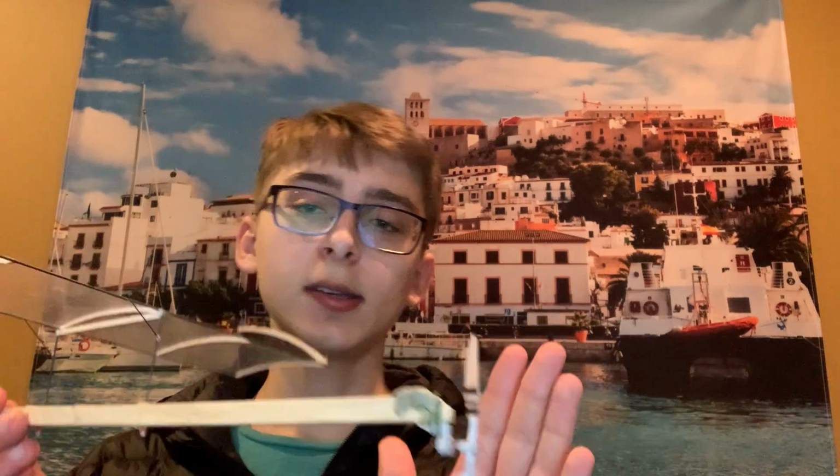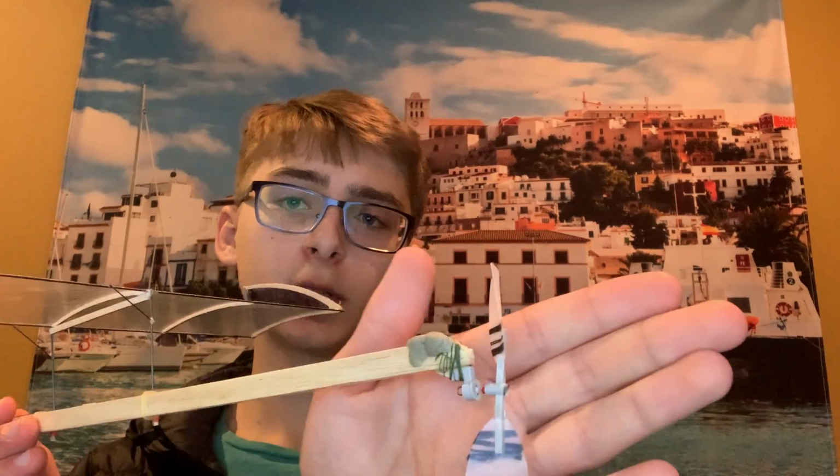So if we want the plane to turn left, okay? This wing mount is tilted to the left, so it's angled to the left so that the propeller wants to go to the left. So starting from the front, we know that there's a force going to the left.